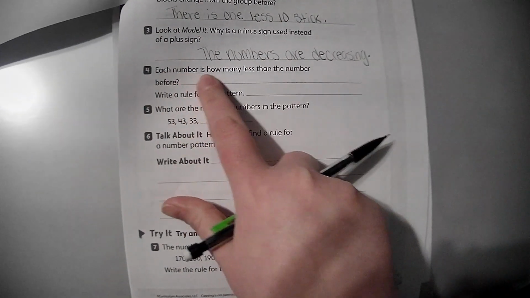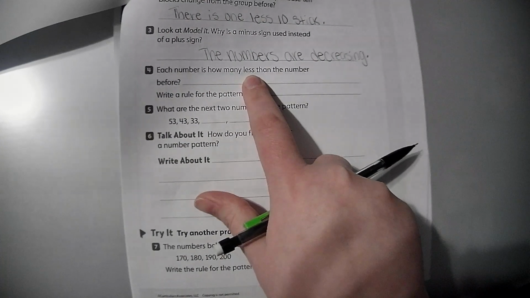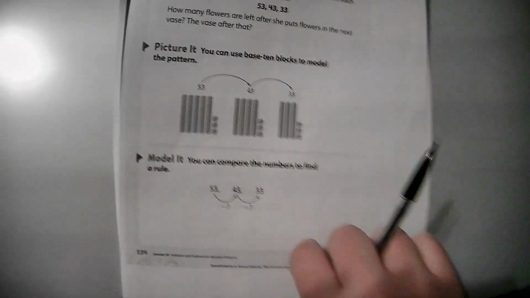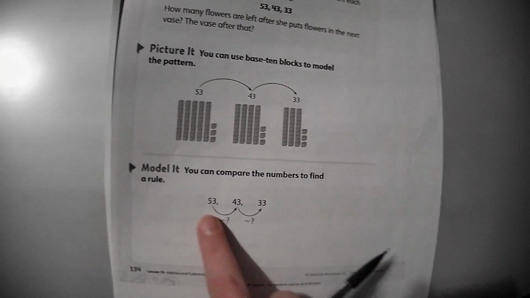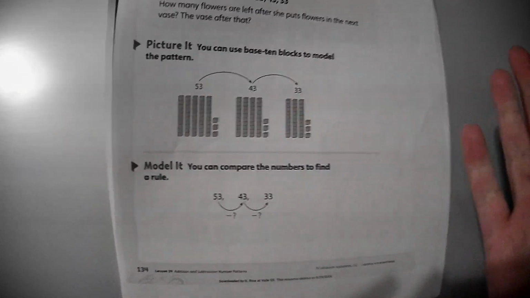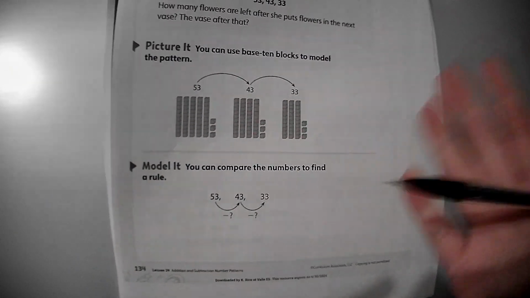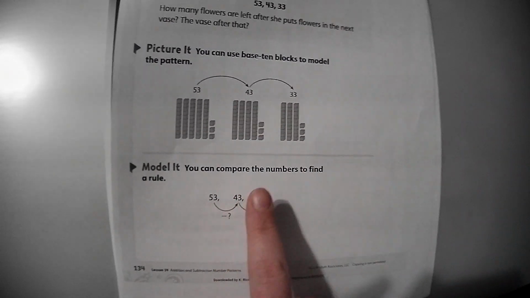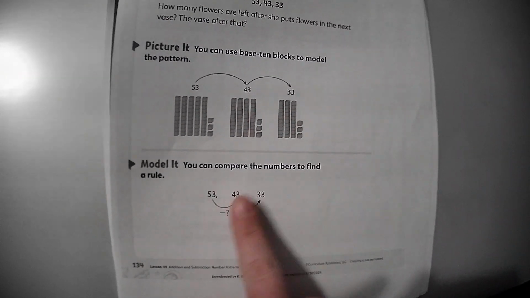Each number is how many less than the number before. We need to figure that out. So let's look back. So we know we have to minus because they're going down, but how many are they going down? Let's count. We'll start at 53 and go down to 43.